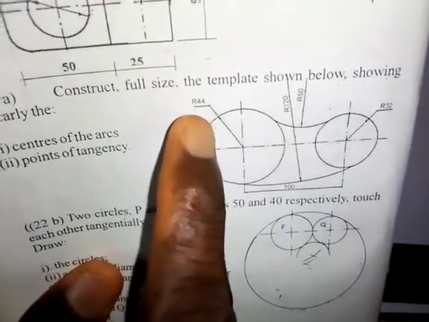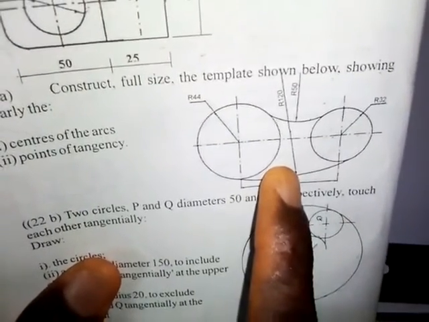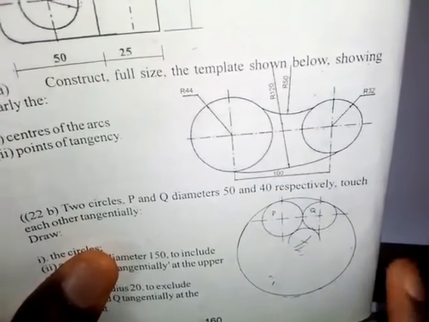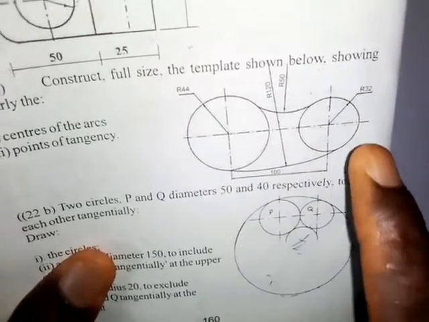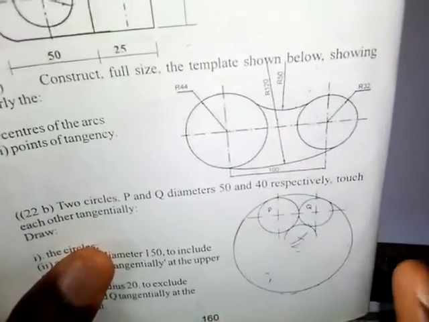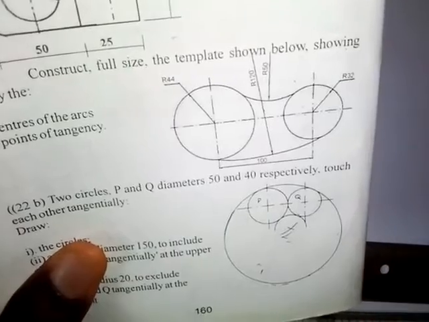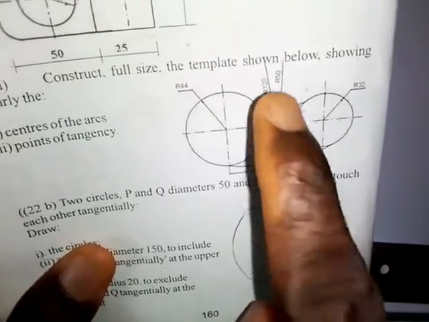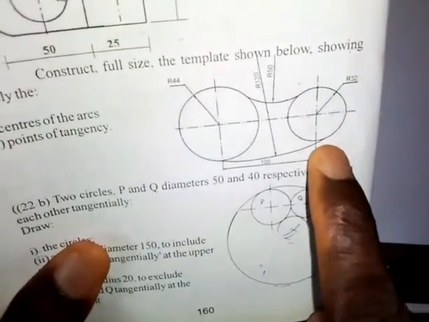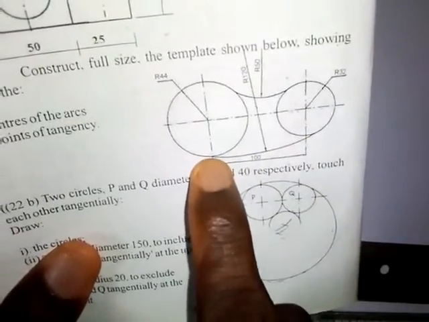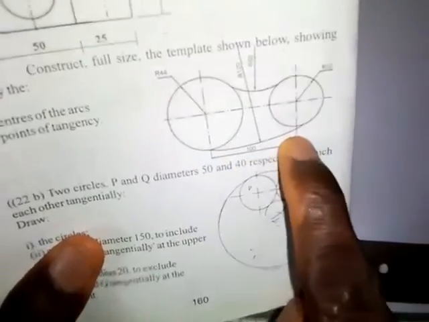I'll first subtract 44 from 120. Whatever I get, I will take from my ruler with my compass and draw an arc. Then I will take 32 from 120, take that measurement from my ruler and draw an arc. They will intersect. I will put my compass at that point of intersection, and when I draw the arc, it will surely touch these circles.